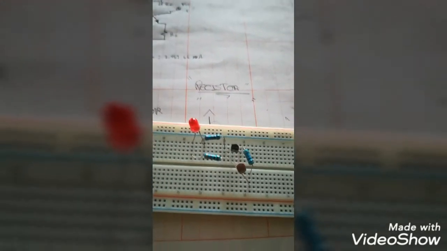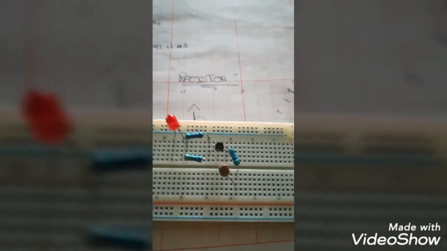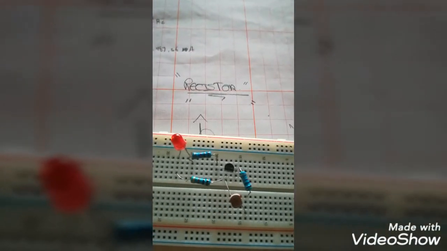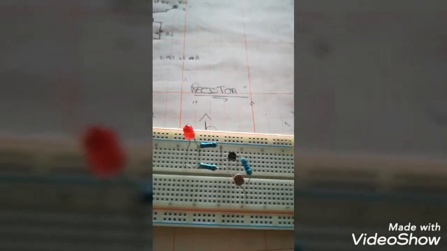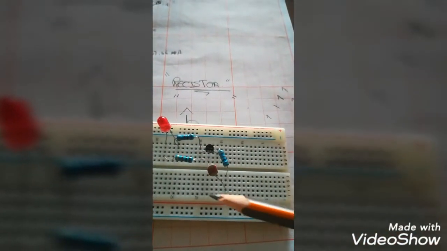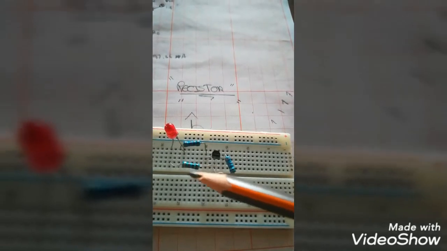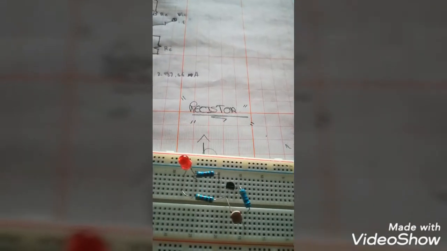Good afternoon, teacher. Well, I'm going to explain the circuit. This circuit is a light detector because the photoresistance works with light and no light. When there's no light, the resistance decreases and lets the current pass through the whole circuit, that is a voltage divider.